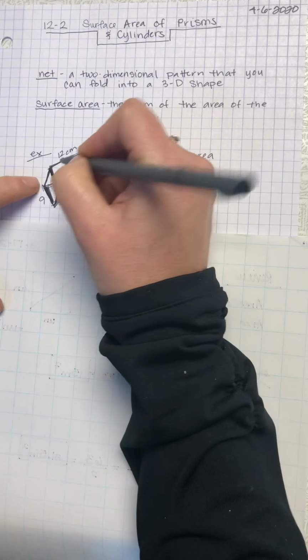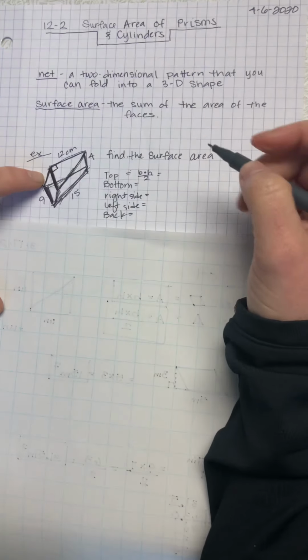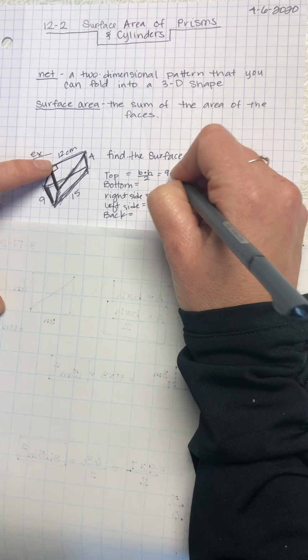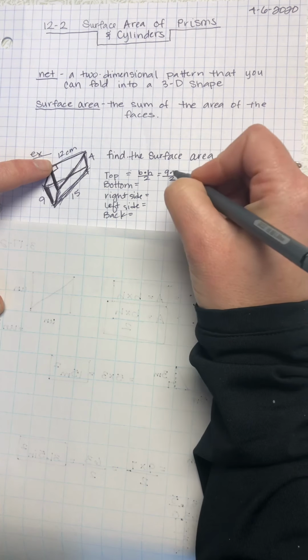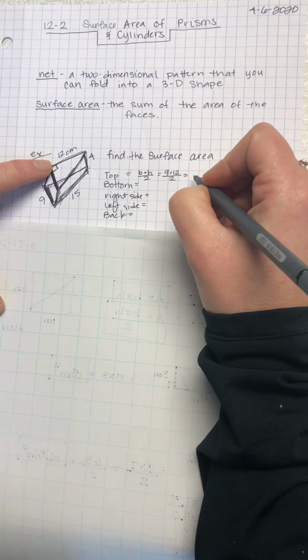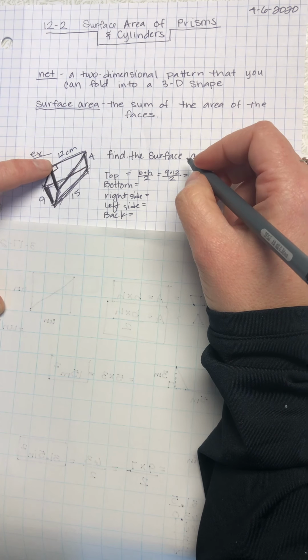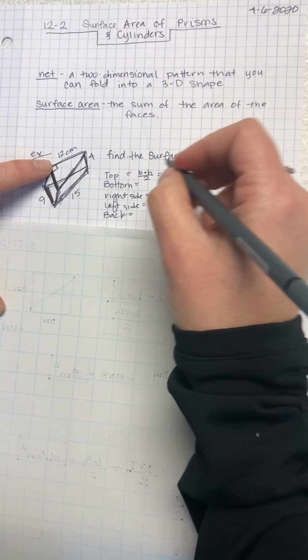This is the bottom of this triangle. And in the book, they give us a right angle right here. So I'm going to use 9, and then the height is 12, and then I'm going to divide that by 2. Okay? I'm going to leave that for now.